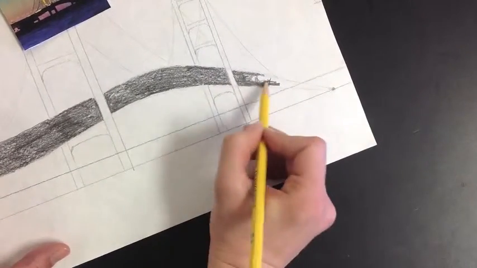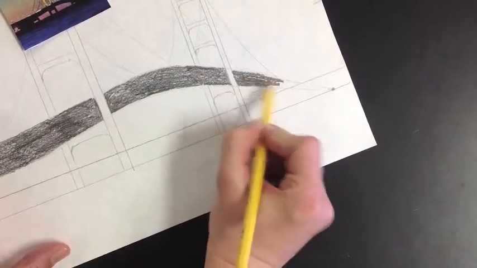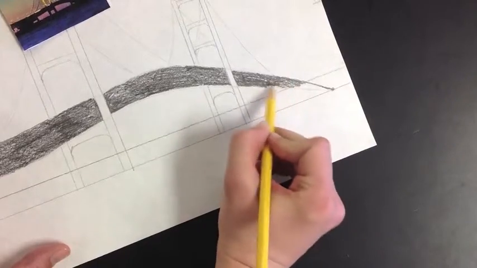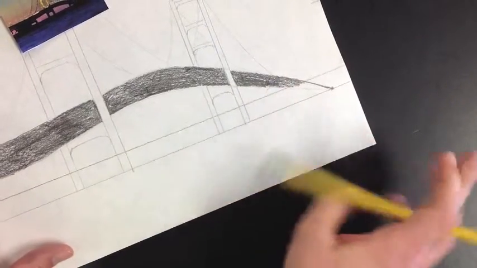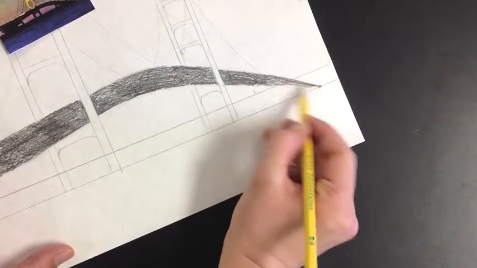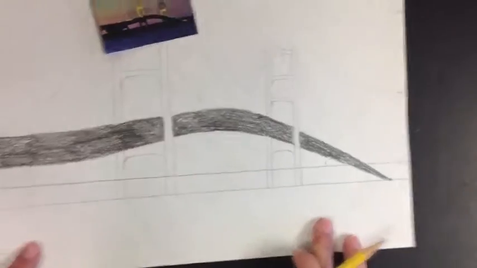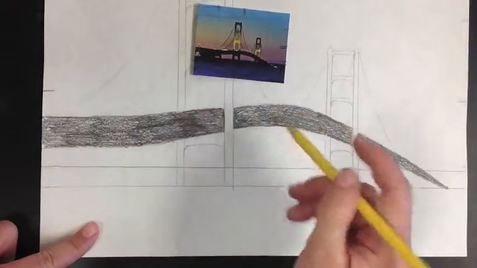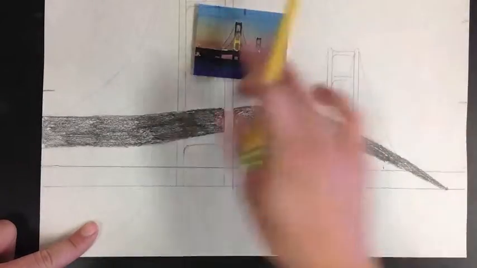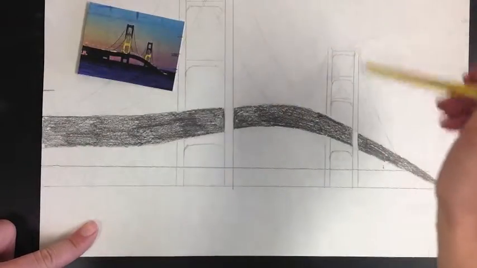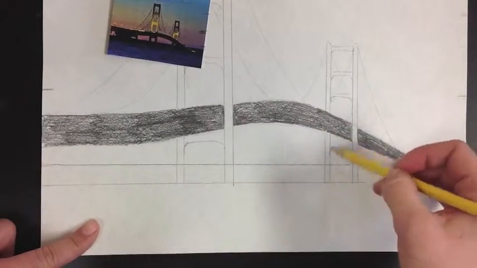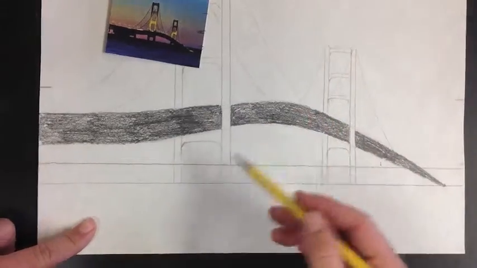Now hopefully I can cover over this area if I just push a little bit harder. You don't want to have any marks going outside like this. That's going to make it look messy, so it needs to be nice and neat. So you have this part of the bridge done. Now I also need to do these lines. That's just going to be easy. I'm just going to make those solid dark. I'm also going to shade this part of the bridge in solid dark as well.